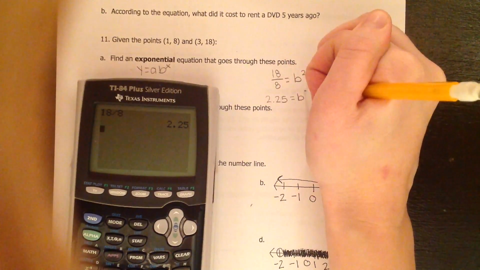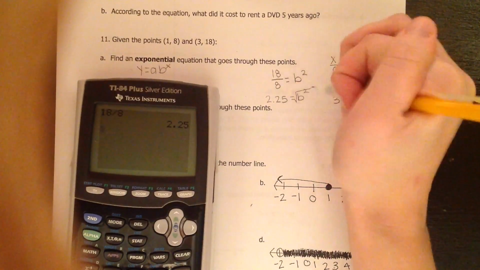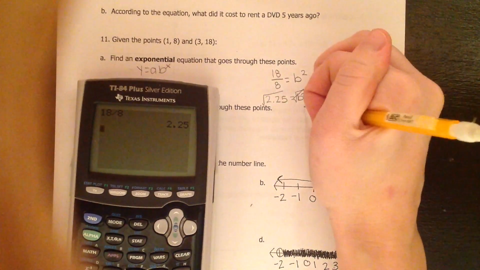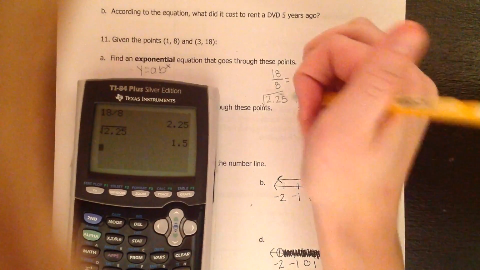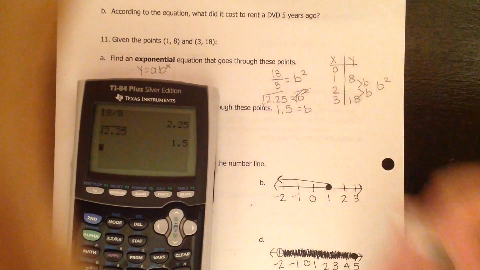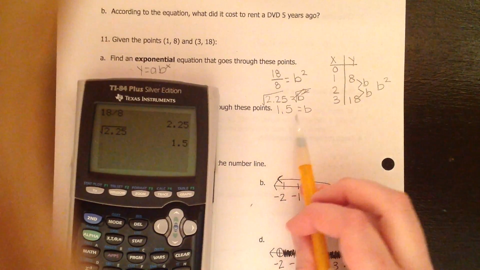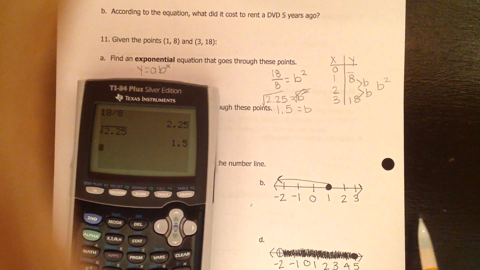equals b squared. And now we need to do the square root of both sides. So this square root and squared cancel out. So our b is going to be the square root of 2.25, which gives us 1.5. So we know our b is 1.5, but we need to find our a still, which is what we get when our x is 0.